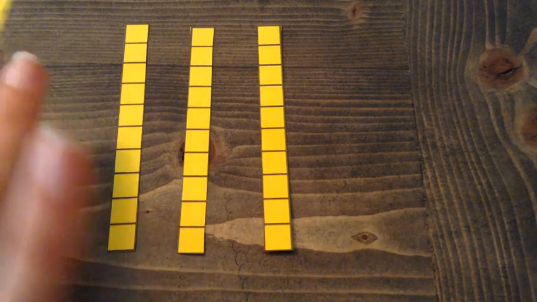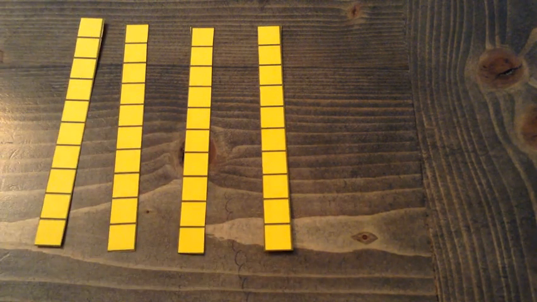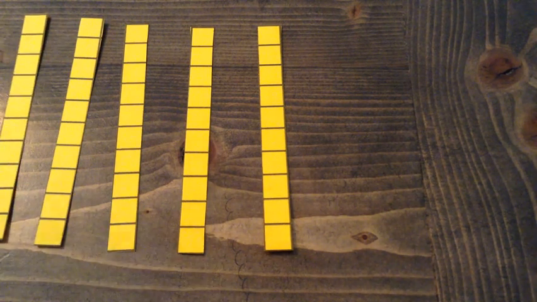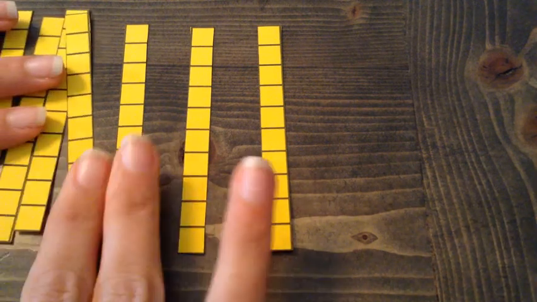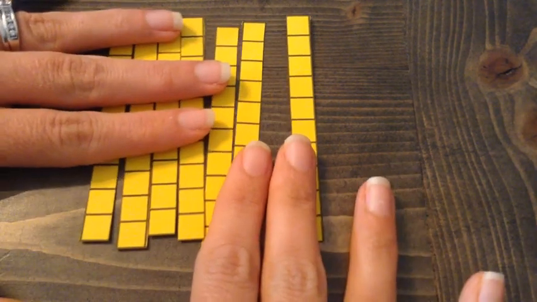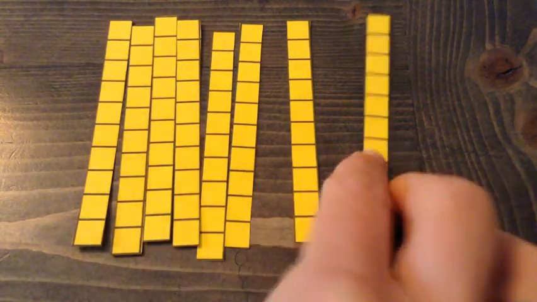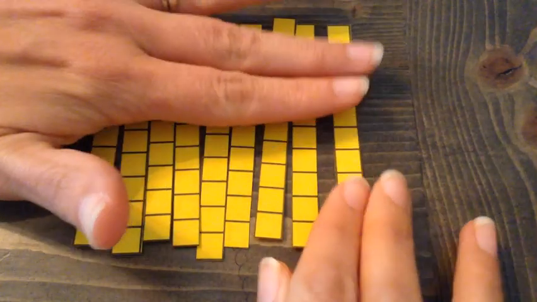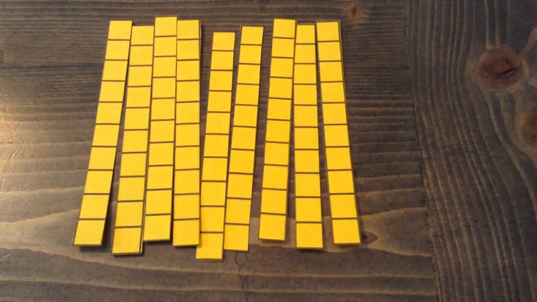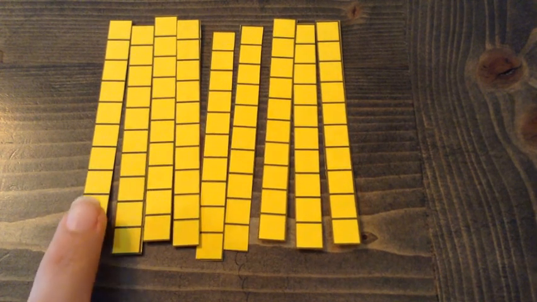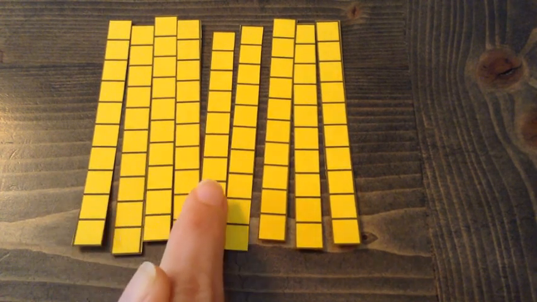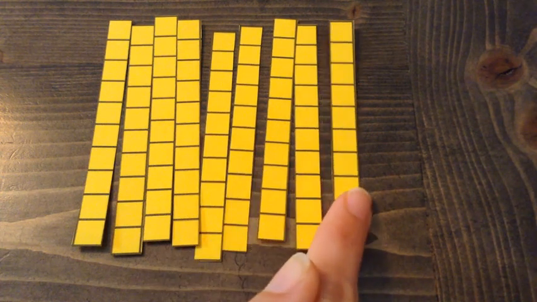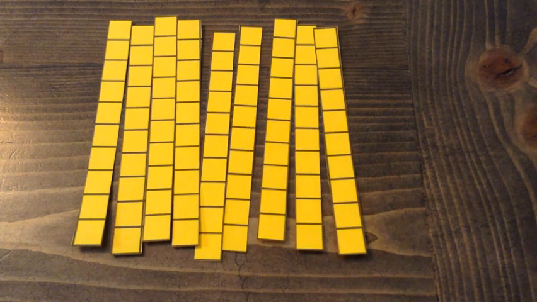So again, let's say there's 40, 50, 60, 70. I'll move these a little closer together. 80, we'll start back with 90. So we'll pretend we've done this process all the way and we've gotten to the number 90. 10, 20, 30, 40, 50, 60, 70, 80, 90. So let's keep counting from 90 and I'll show what to do after this point.